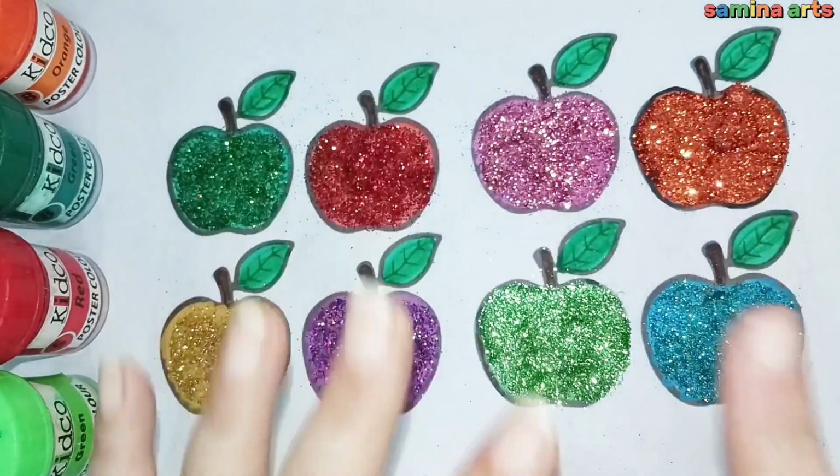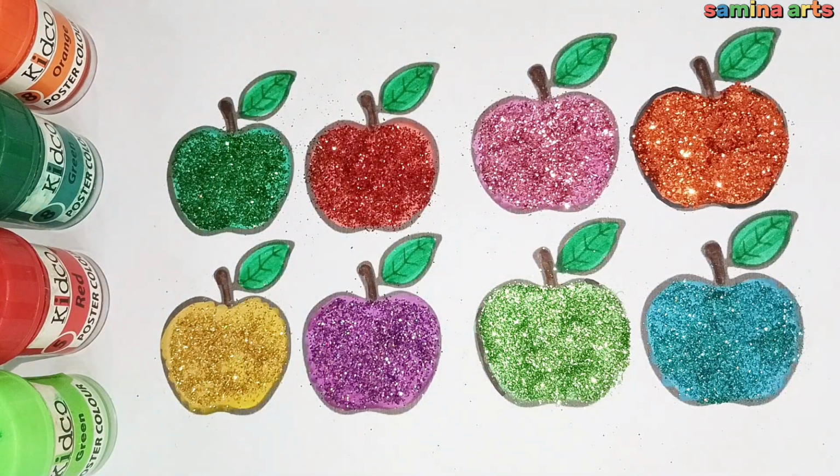Wow! Kids, our beautiful apples with beautiful color and glitter is ready.